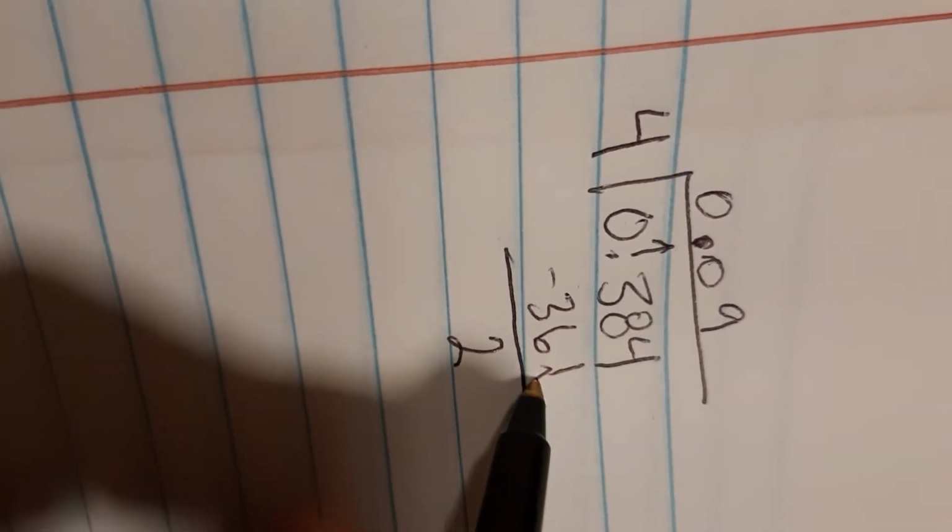So let's think about this. We know 4 times 5 is 20. We need to go bigger than that, right? You could say 4 times 7, that's 28. That's pretty good. Can we go any higher? 4 times 8 is 32. 4 times 9 is 36. 4 times 10 is 40. So 40, that's too high. So we need to go down one, right? So 4 times 9 is 36. That's enough. So we know that 4 can go into 38 9 times. 4 times 9 is 36. Do my subtraction. 38 minus 36 is 2. Bring down the 4.